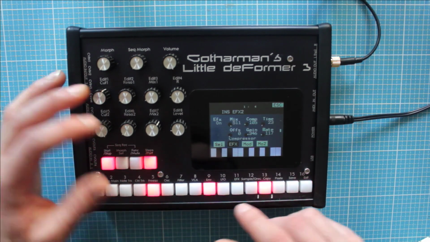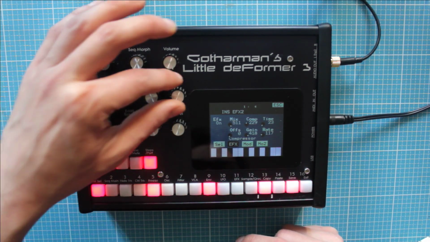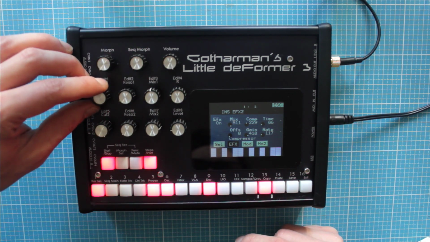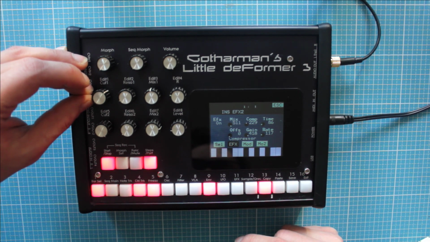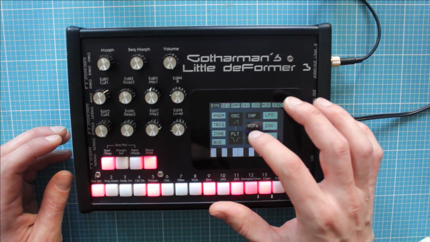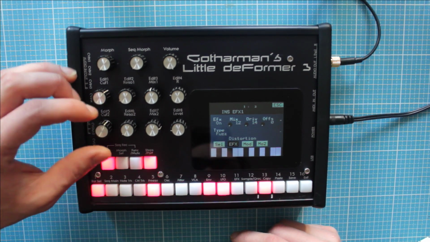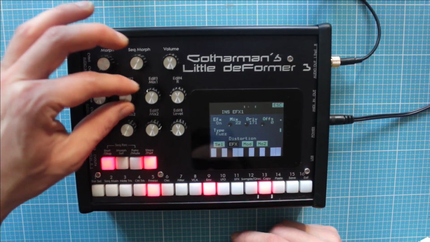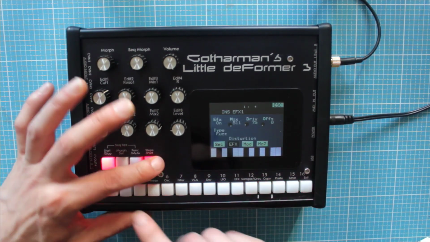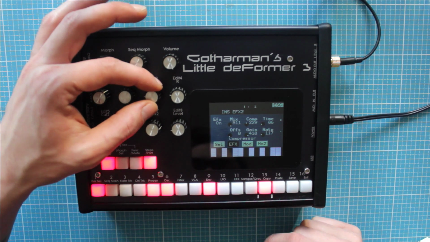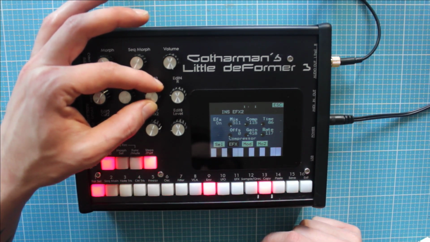Let's move the compressor slightly. Alright, bring back to something like that. So I just put the compressor slightly too heavy, I think, on this. We prefer something like that.